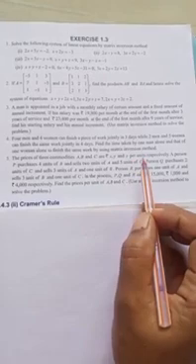The next problem, problem number 5. The prices of 3 commodities A, B and C are rupees X, Y and Z per unit respectively. So 3 commodities A, B, C. The amount of A is X rupees, B is Y rupees and C is Z rupees.